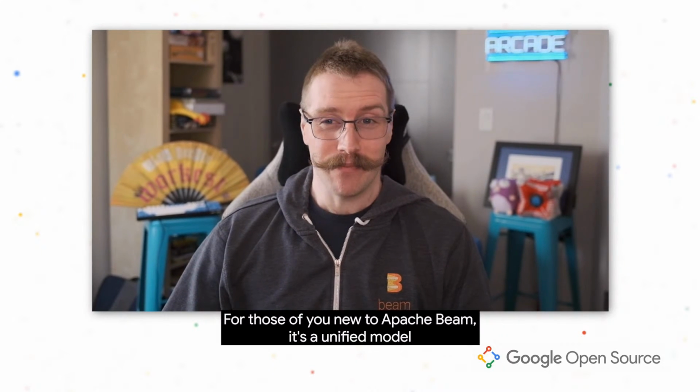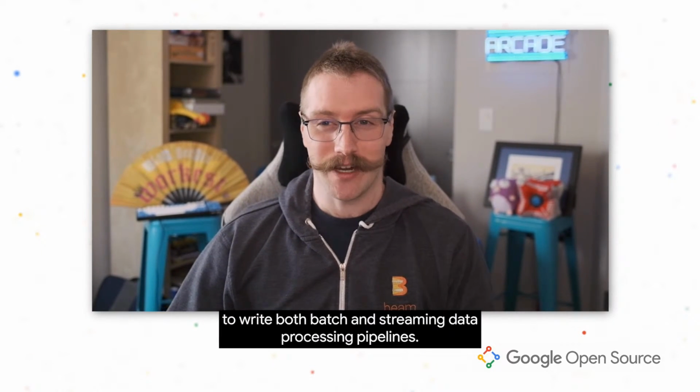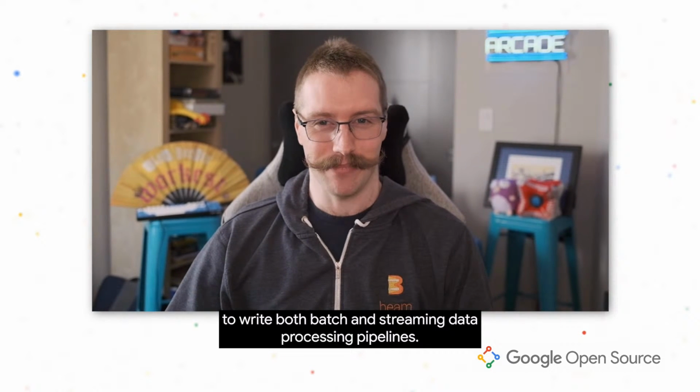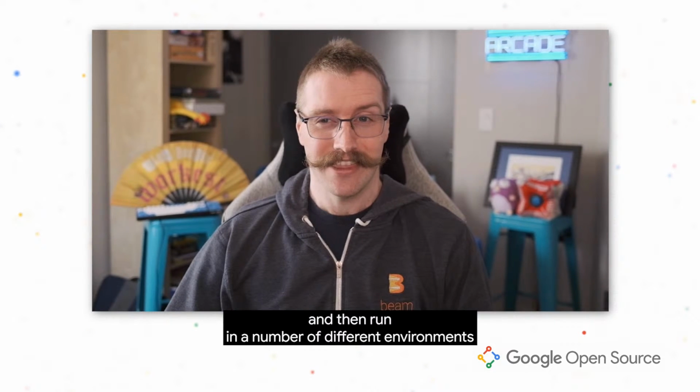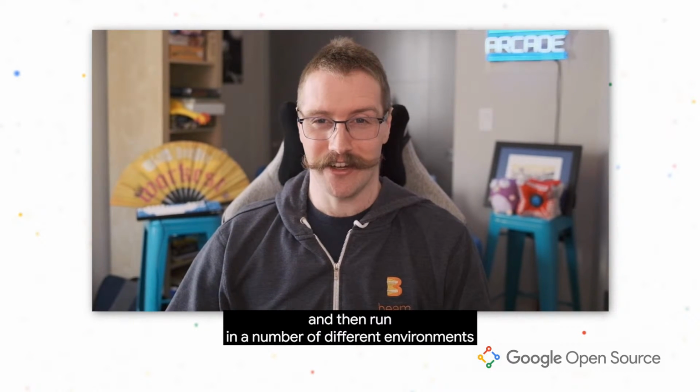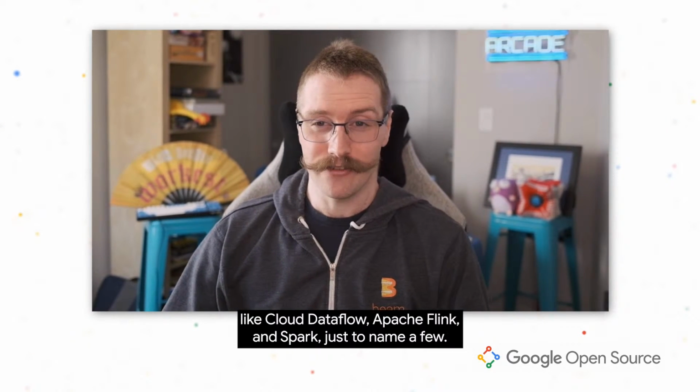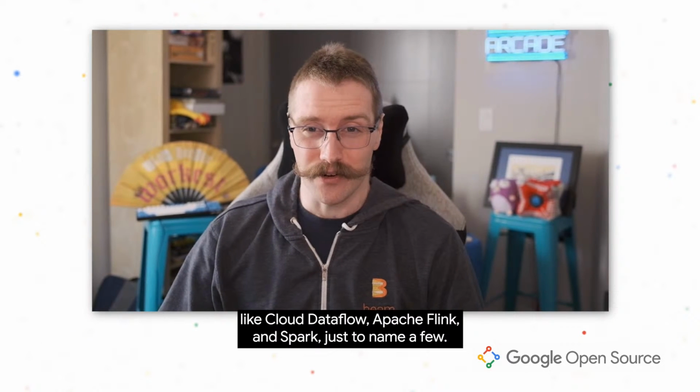For those of you new to Apache Beam, it's a unified model to write both batch and streaming data processing pipelines. This allows you to write portable pipelines once, and then run in a number of different environments, like Cloud Dataflow, Apache Flink, and Spark, just to name a few.